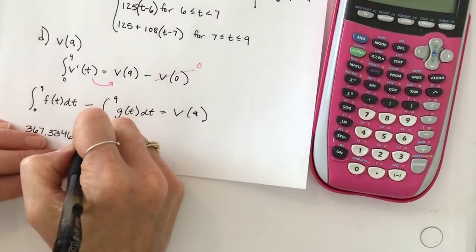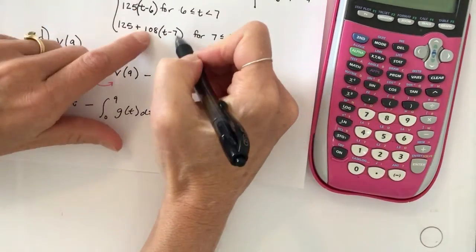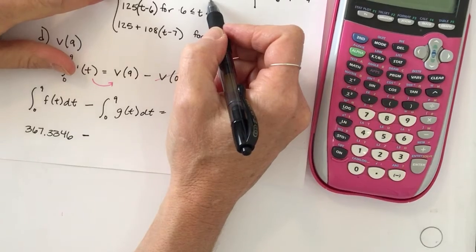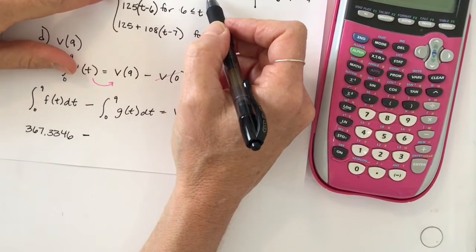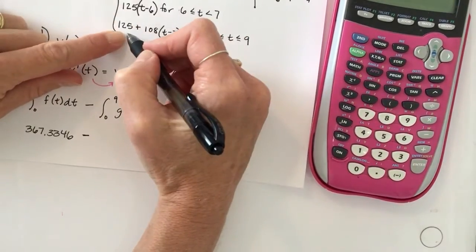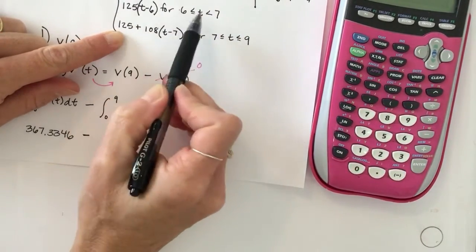Okay, now we're going to subtract. Now we have to use our piecewise defined functions. So from 0 to 6, it didn't do anything, right? We didn't shovel at all. Now from 0 to 7, we can find from 7 to 9.